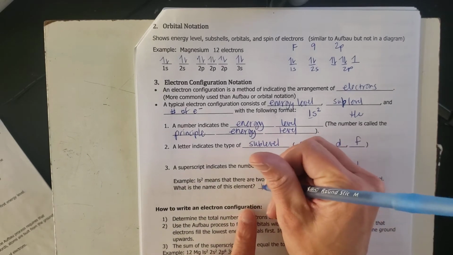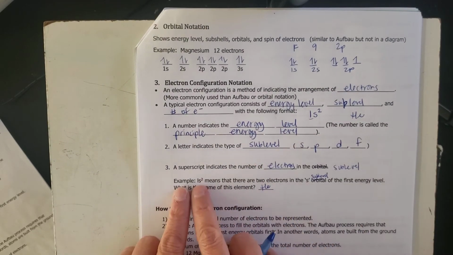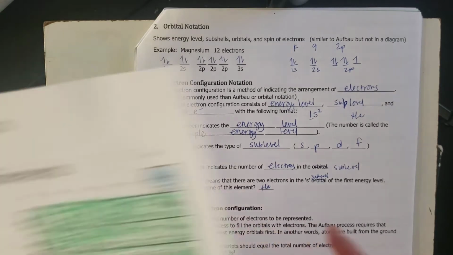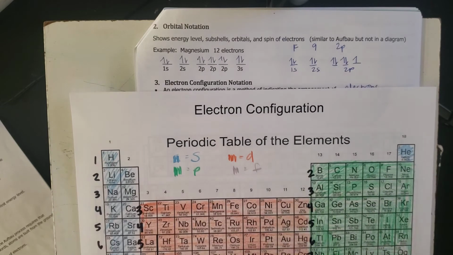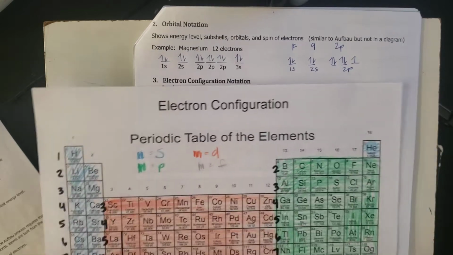Okay, so this is helium. So if I go to 1s2, 1s, and then I count over 1, 2, that lands me on helium.